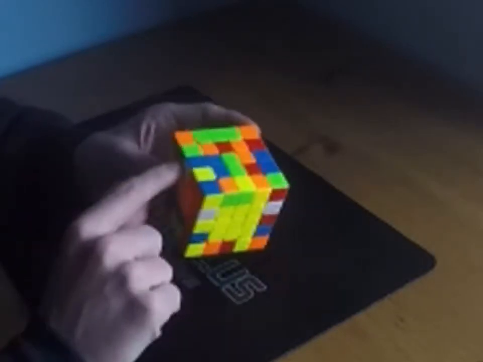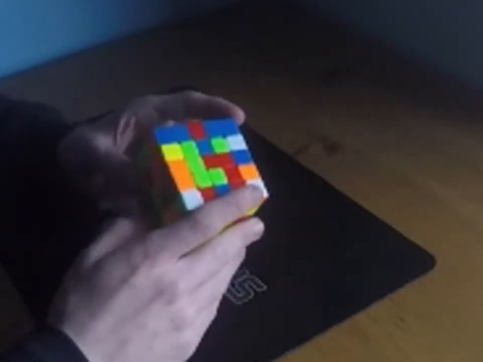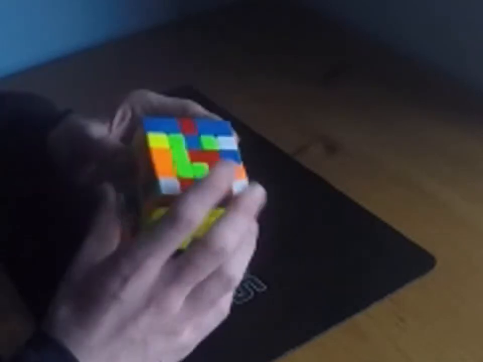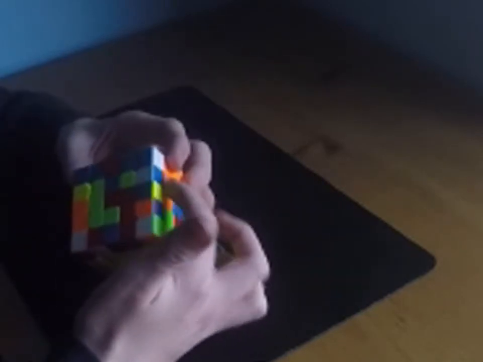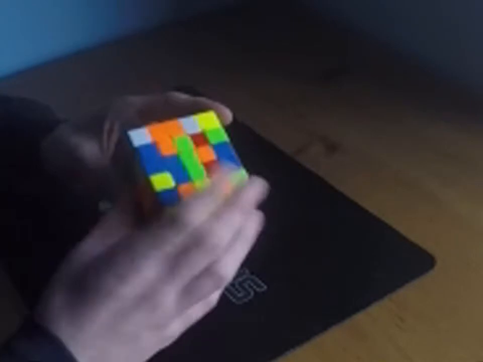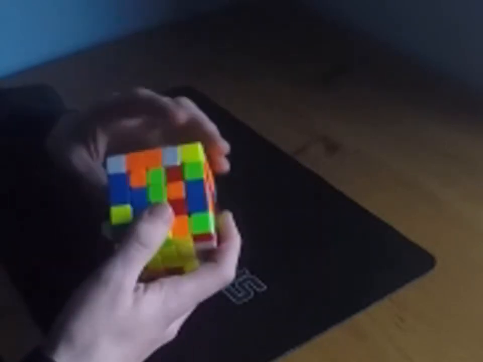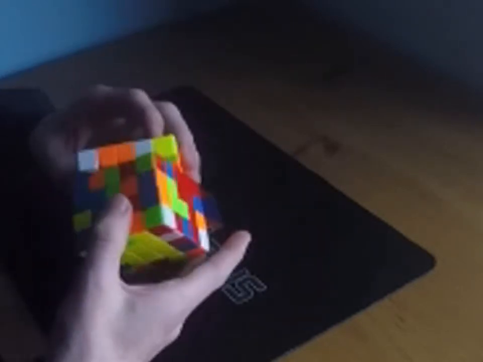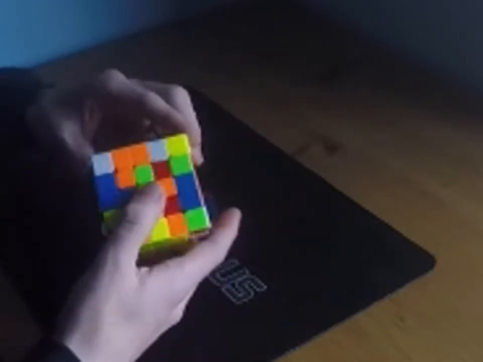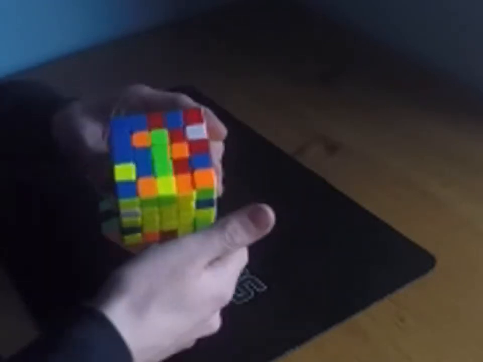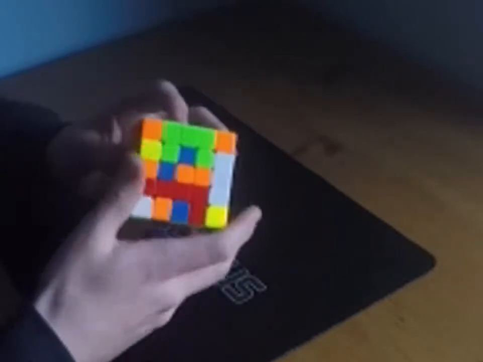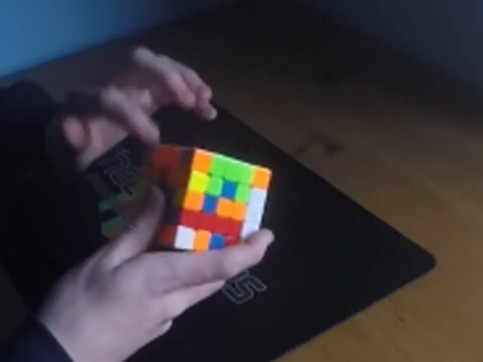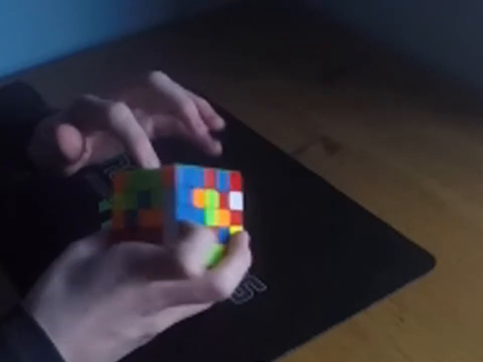For the last one, I can see I already have this white and blue on the M slice, and one of the wings is right here. So I can just double slice like so, and the last one is right here. So into the M slice, double slice, and then what I'll do is you can see I have the white and orange here and the white and green edge here.